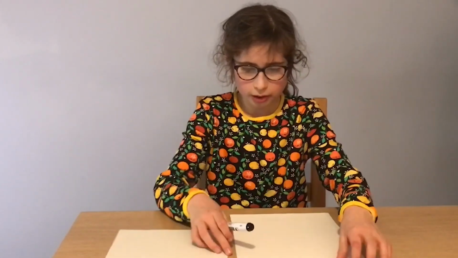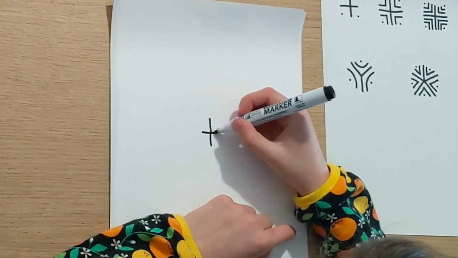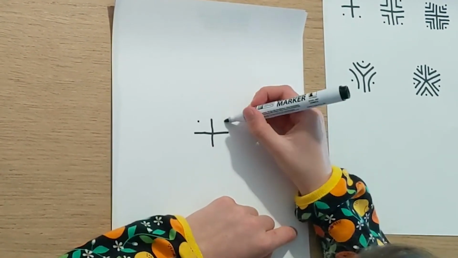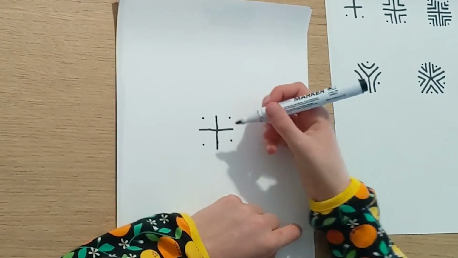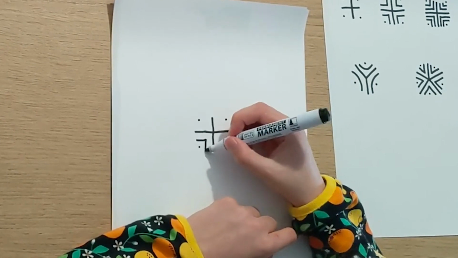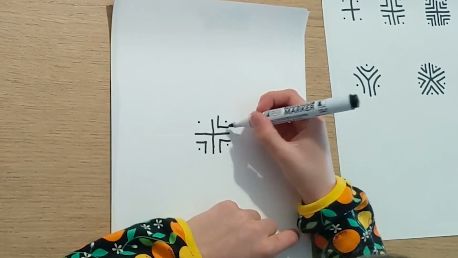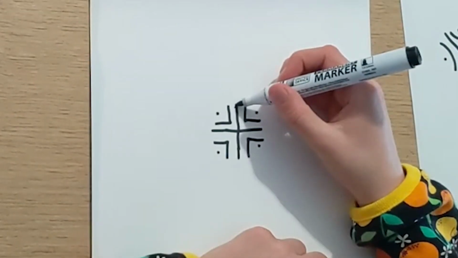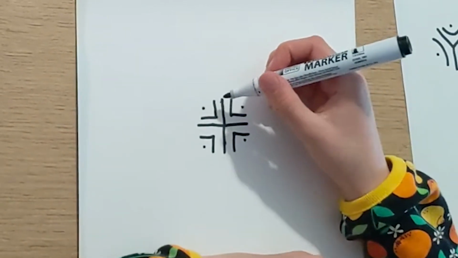So, first I'm going to draw my seed here. Badly drawn, but still. And I'm actually going to make it a bit more complicated. So now I'm going to start up here, and I'm going to make it so that you go in and then you come out on the same path that you went in.